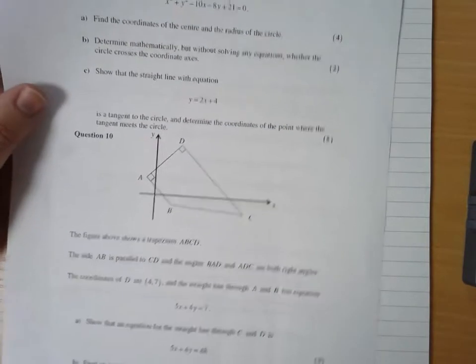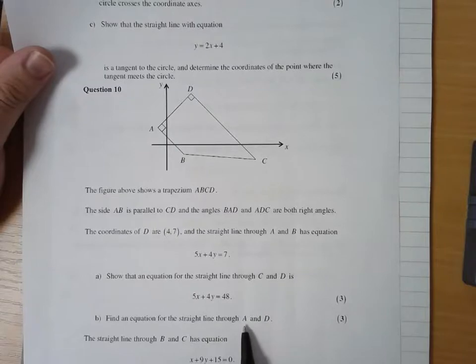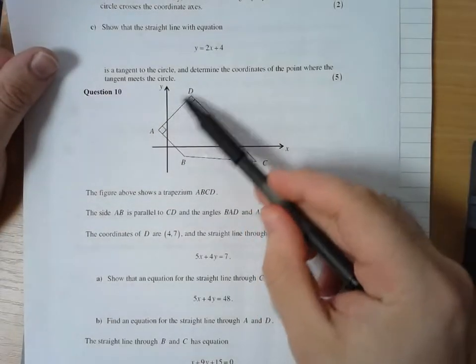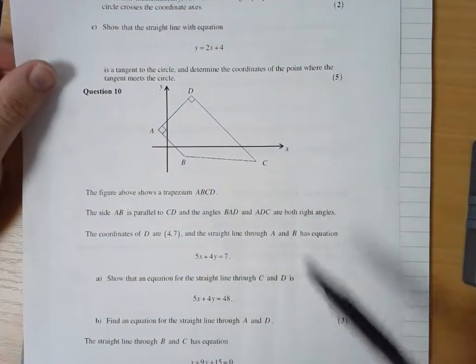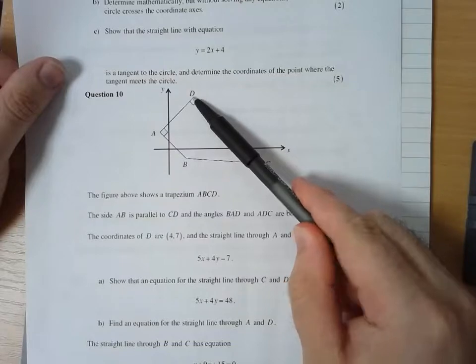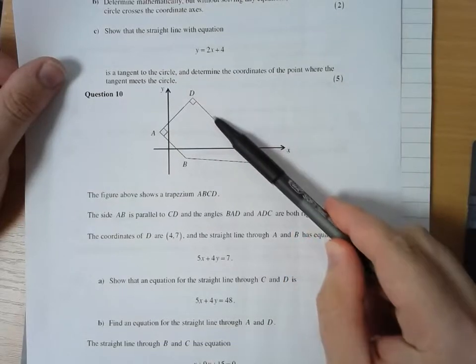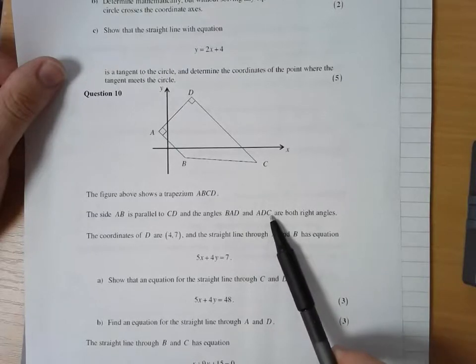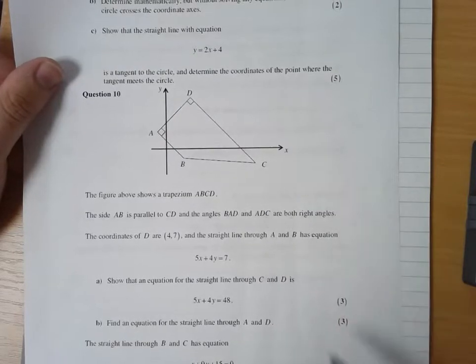We're now asked to find an equation of the straight line through A and D. So A and D are here. We know some information about D, we've got its point. We also know that the gradient is perpendicular here, because we're told that ADC is a right angle, so we know it's perpendicular.